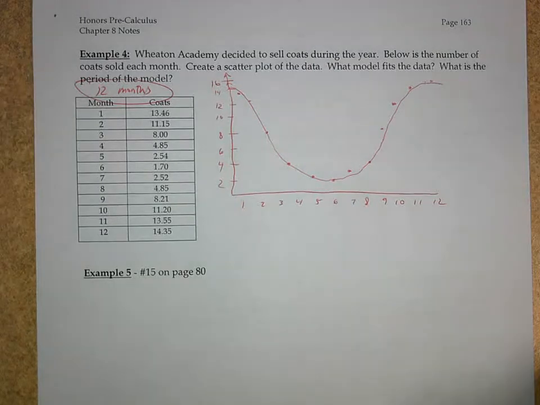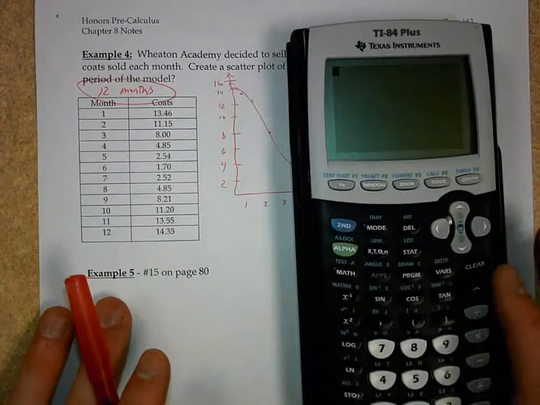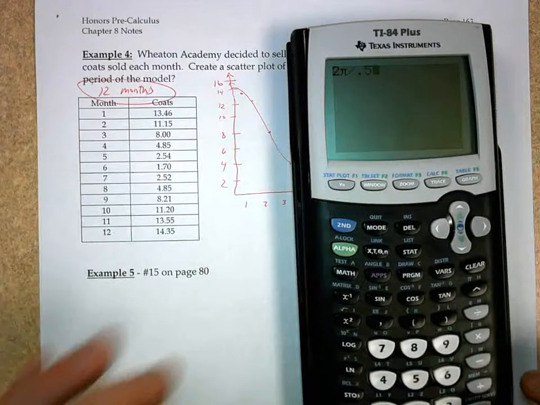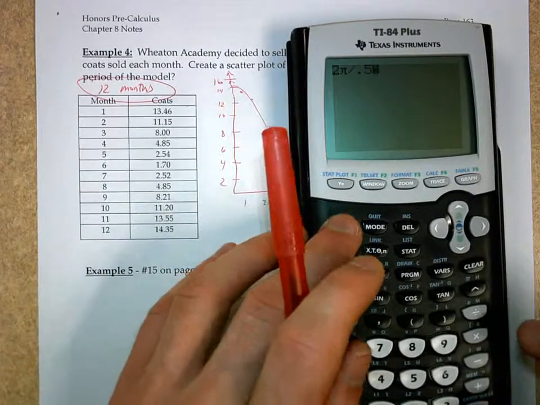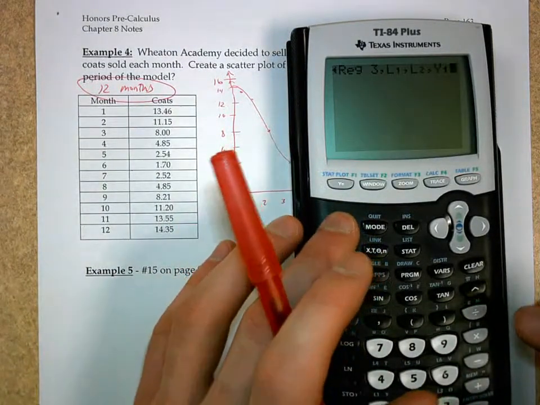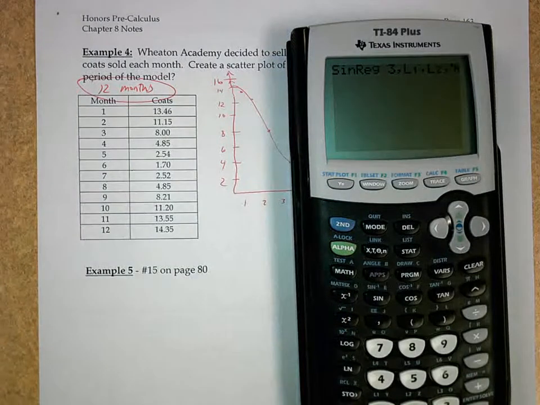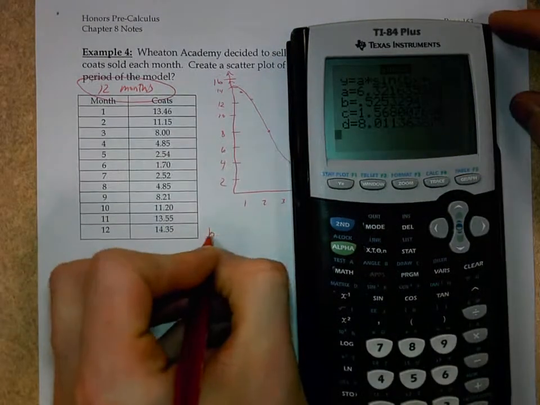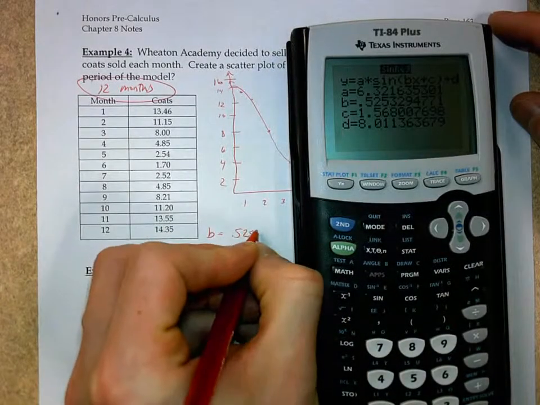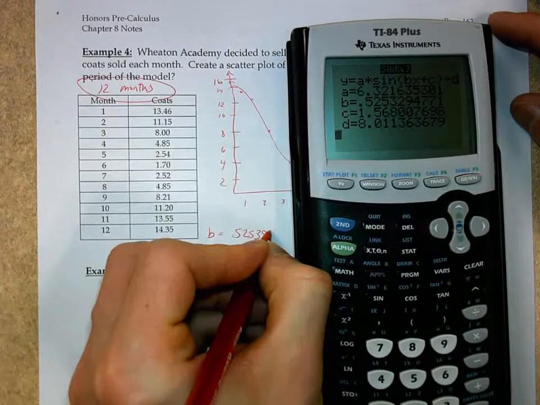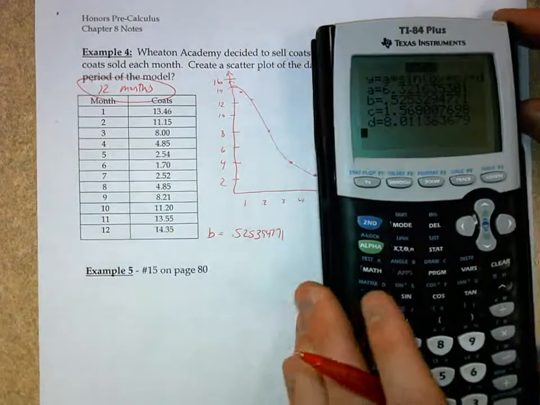And if I were to do 2 pi divided by b, I would get something that's in the 12s. So just to show you that, let me bring up my sine regression one last time. And I can see my b value is 0.52532947771.